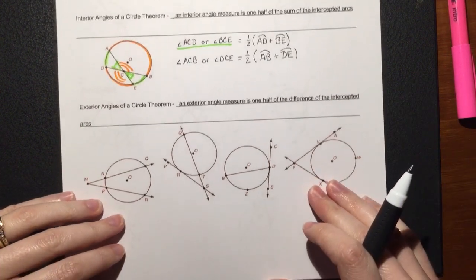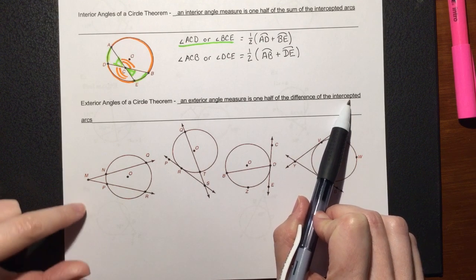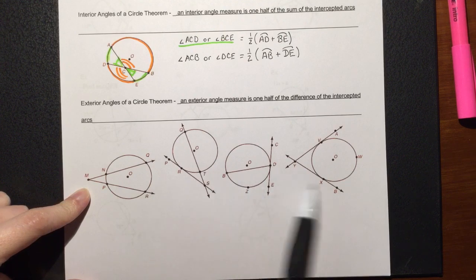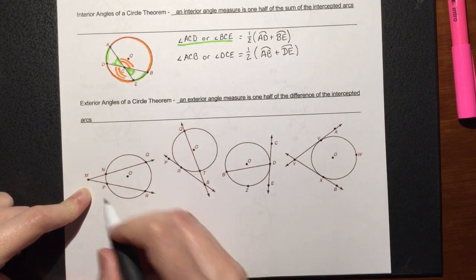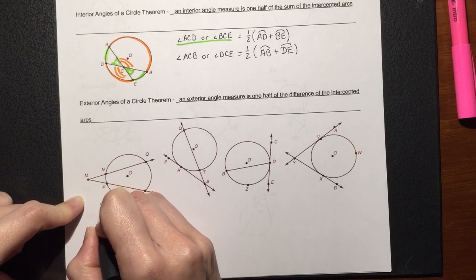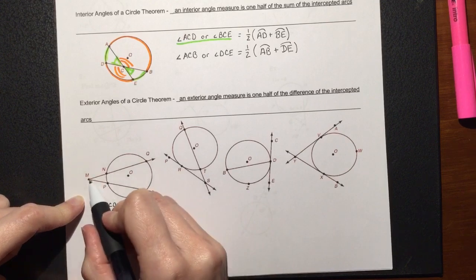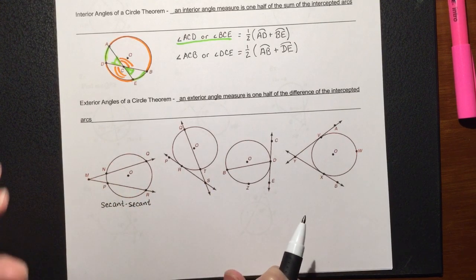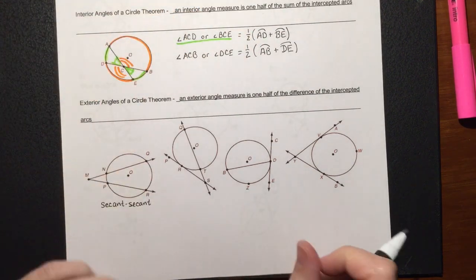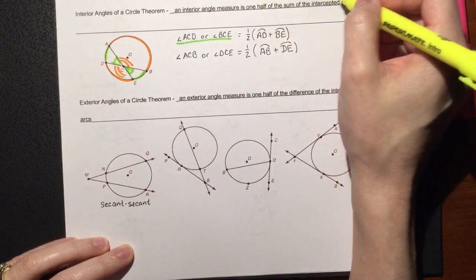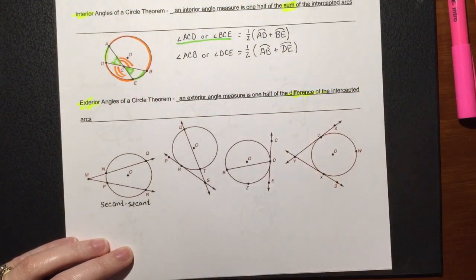Looking at the next type that we could have, exterior angles with our circles. An exterior angle is 1/2 the difference of the intercepted arcs. There are lots of different ways that they could draw lines with the circles. With this one, we had two secants that intersected on the inside. With this one, we have two secants that intersect on the outside. A lot of people will refer to this as secant-secant. Whenever you have two secants that intersect outside, that's the really big divide between the two types of things you could be solving for. Interior, you're adding, and exterior, you're doing the difference, or subtracting.